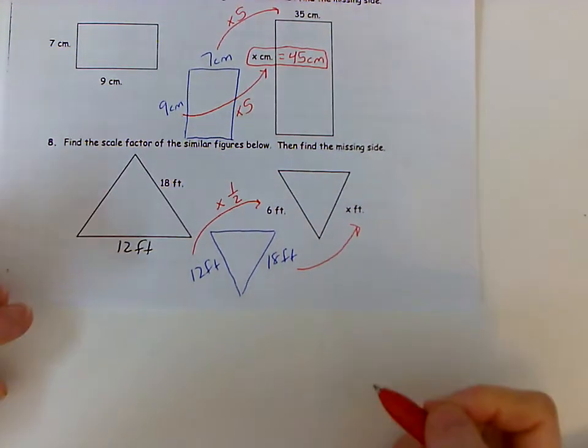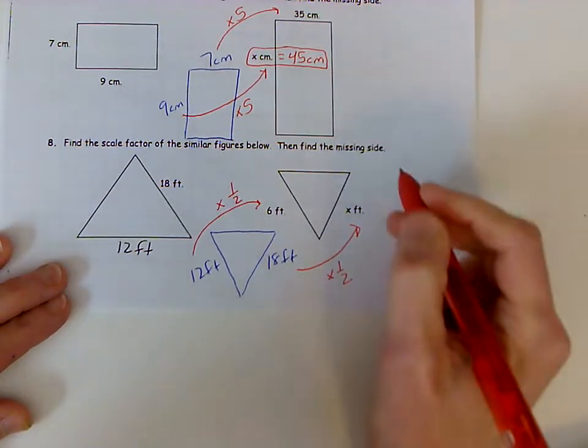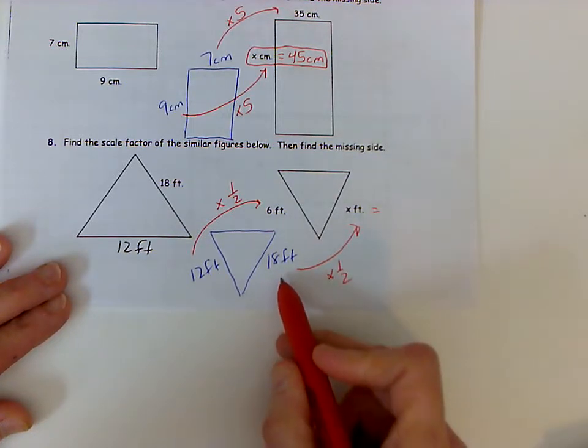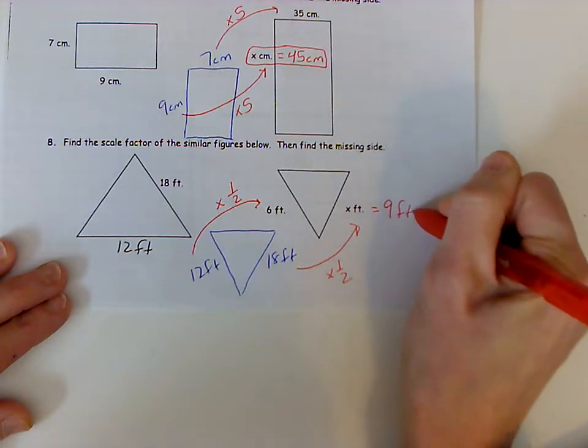Here then, if we understand it's shrinking and my scale factor is going to be a half, what is x going to be? We'll cut 18 in half. This side here should be 9 feet.